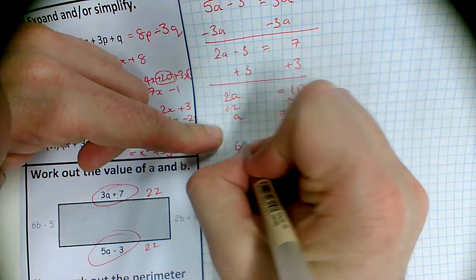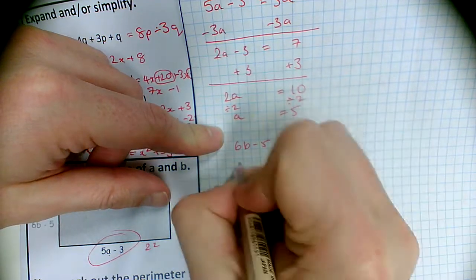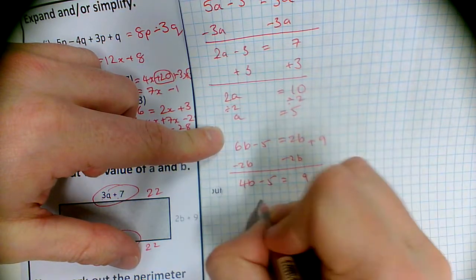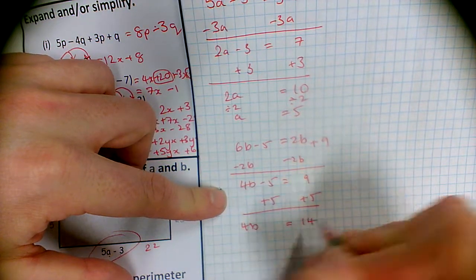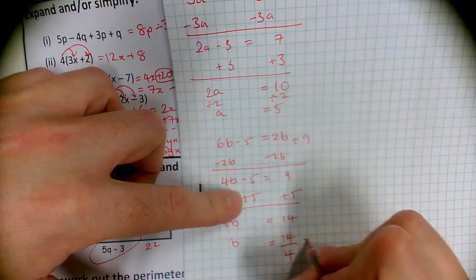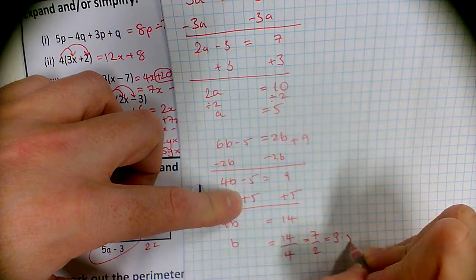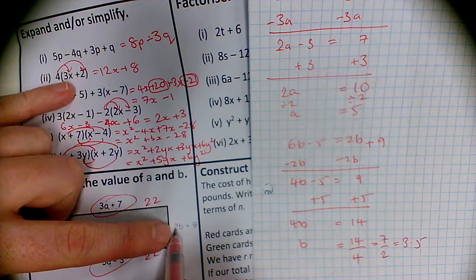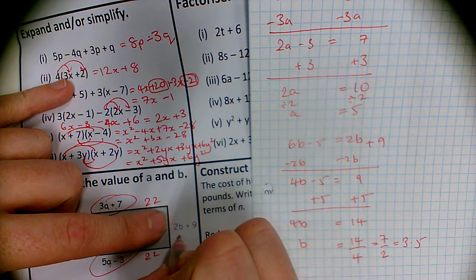So I've got that 6b minus 5 is equal to 2b plus 9. Take 2b from both sides. So that's 4b minus 5 is equal to 9. Add 5 to both sides. So 4b is equal to 14. And then divide by 4. b is 14 divided by 4. Simplify the fraction, that's 7 over 2. And we all know that 7 divided by 2 is 3.5. So b is 3.5. So 2b, that's 7. Add 9, that is 16.